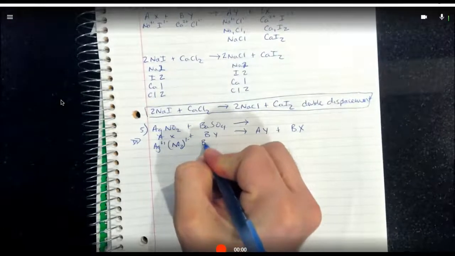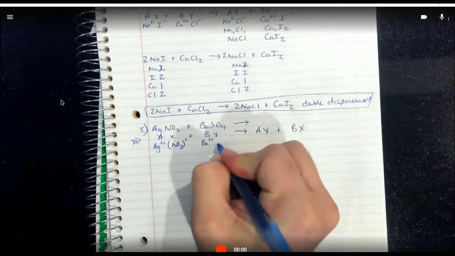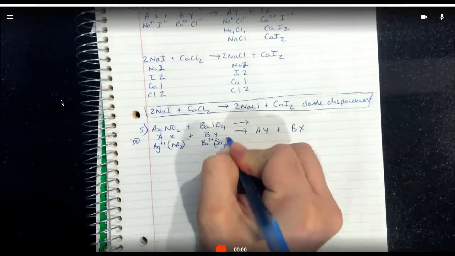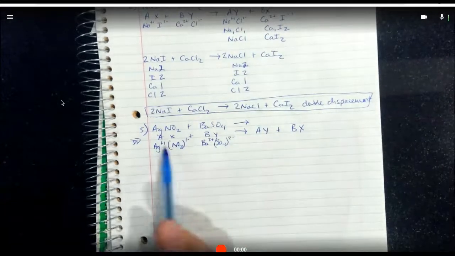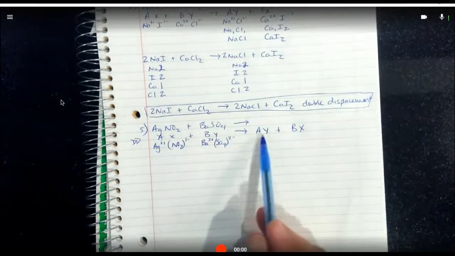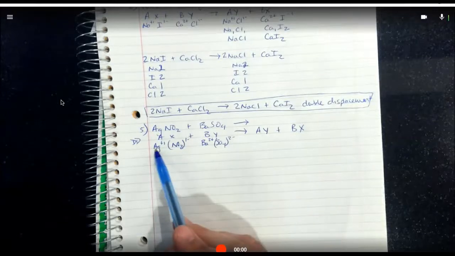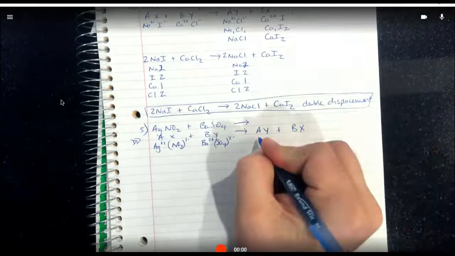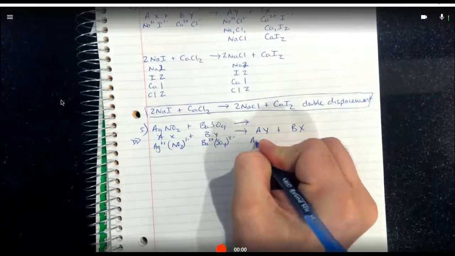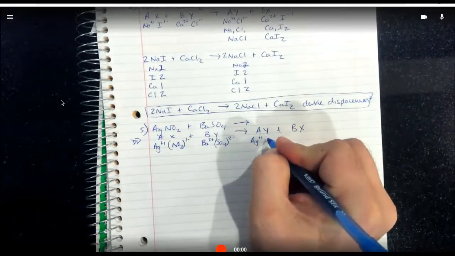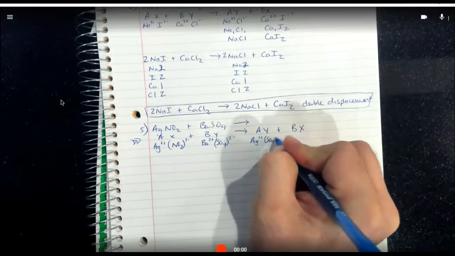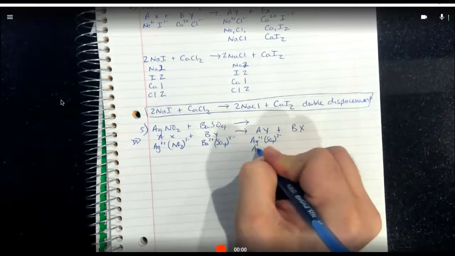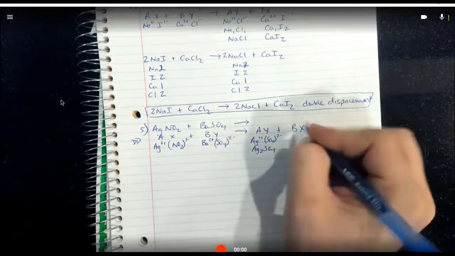B is barium, 2+, and sulfate with a 2 minus. So I'm writing these out in this way, so when we go to combine them over here, I know what ions are being combined, which will help me write down the correct chemical formula. So A is Ag plus 1, Y was sulfate. We do the switcheroo, clean it up, Ag2SO4.